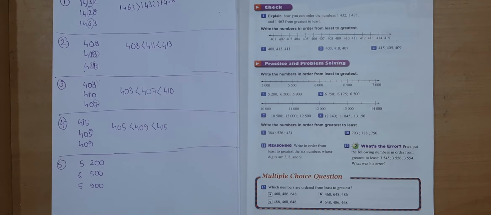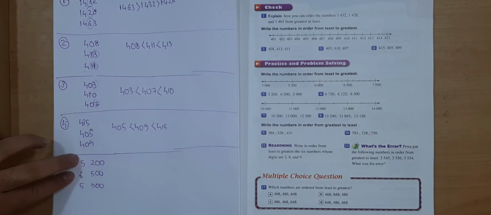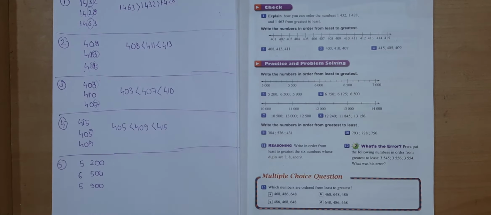As the first point of departure, we have to take a look at the 1,000 spot. In the first one, we have 5,000. Okay, and here we have 6,000, and in here we have 5,000 again. So these two are equal, but this one is greater than both. So this number here is the greatest so far.